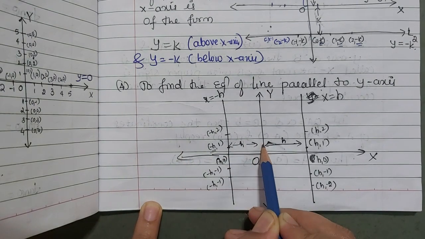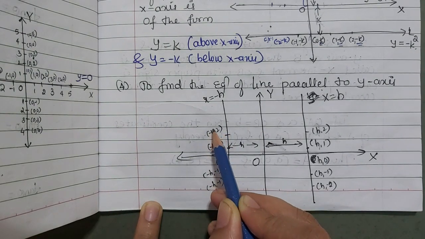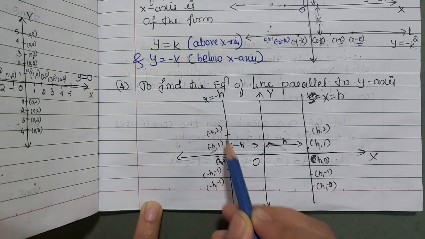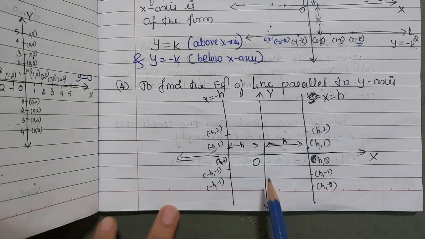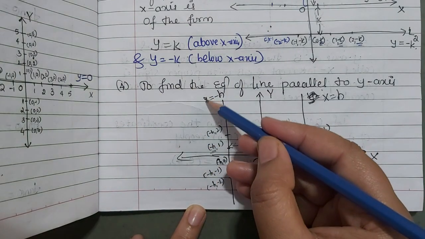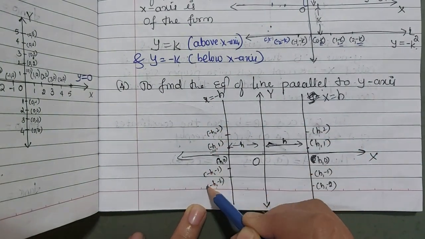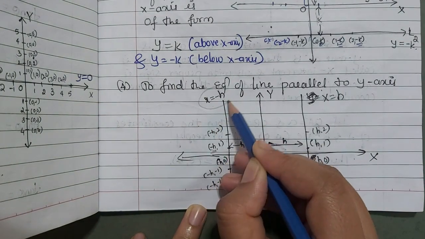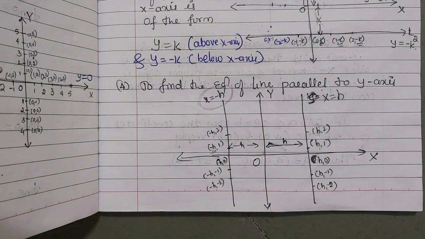For y equal to 1 it is -h. For y equal to 2, the distance is fixed, that is -h. For y equal to -1 that is -h comma -1. For y equal to -2 that is -h comma -2. Therefore the x coordinate of each point on this line is -h. Therefore x is equal to -h represents the equation of a line parallel to the y-axis.